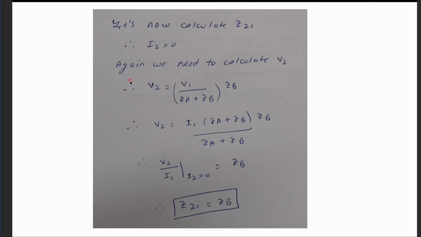Again we need to calculate V2, and V2 is again like a voltage divider. So you will have V1 upon ZA plus ZB times ZB, and now you know the value of Z11, and from there you can put the value of V1 in terms of I1 and the Z11 parameter, so that you can get the ratio V2 upon I1 when I2 is equal to 0, which is Z21.